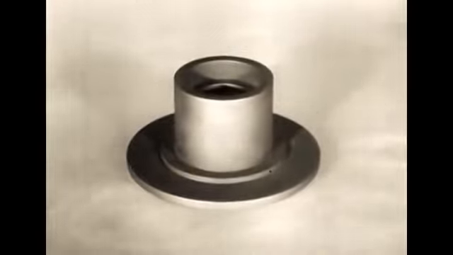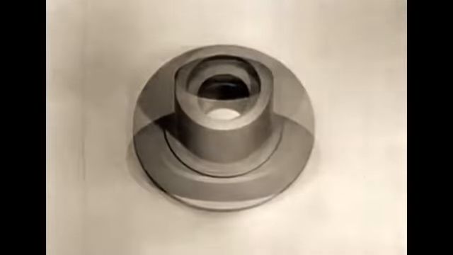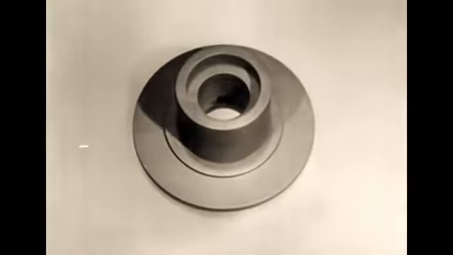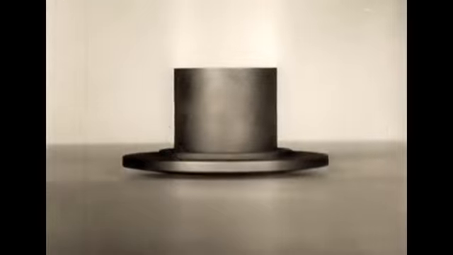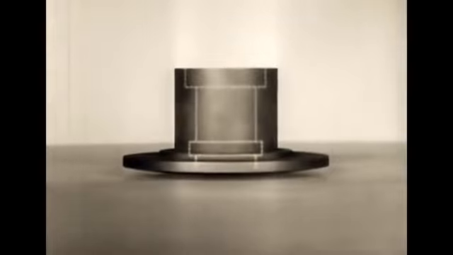Or in a similar case, take this hub, which also has important details on the inside. You need to show these details in the hole, but they cannot be seen clearly from the top or front. An ordinary front view would show the inside features by hidden lines, but this is not a good way to represent them because you want to show them more clearly.